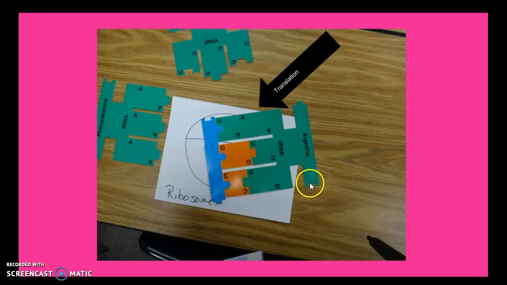Okay, so I hope this has been helpful to you. I hope that it will help you to better explain the process on our test next week.